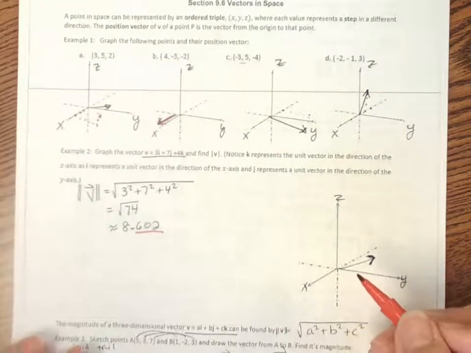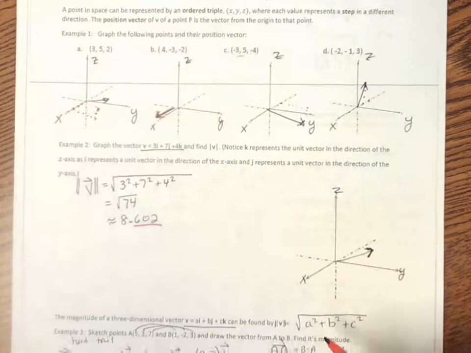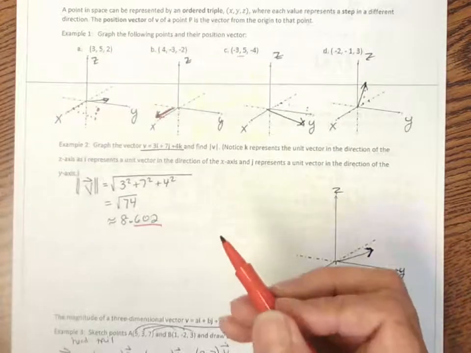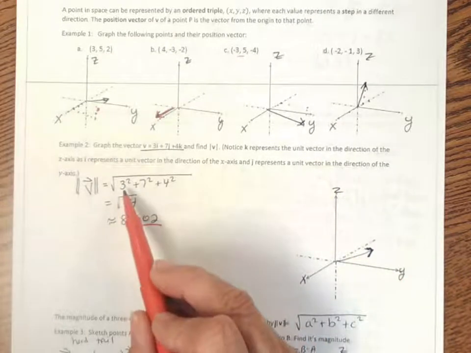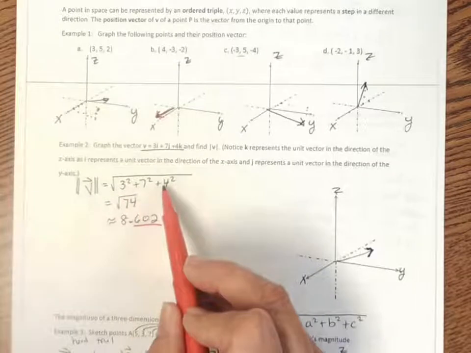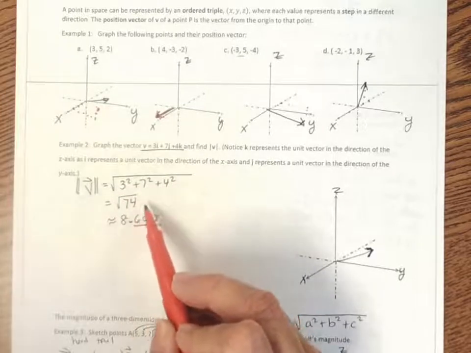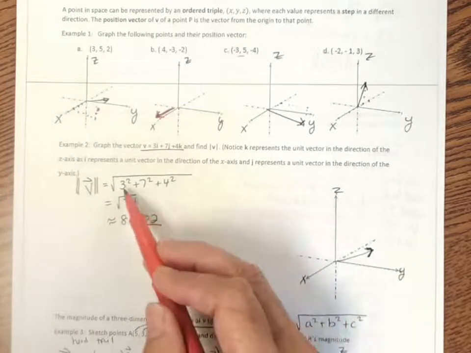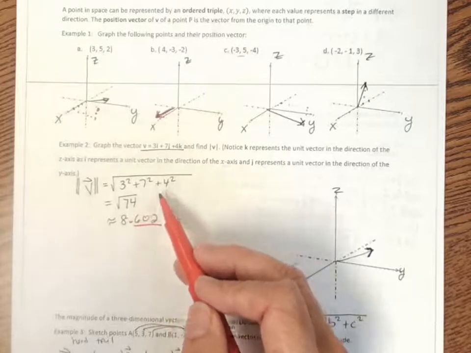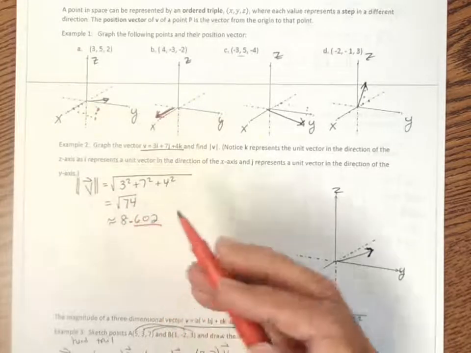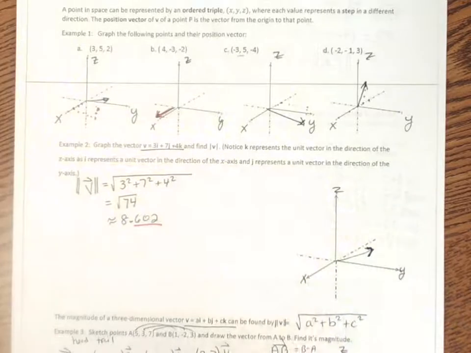And to find the magnitude of that, we simply square each component, add them together, and take the square root. So we have 3 squared plus 7 squared plus 4 squared, giving us the square root of 74, so approximately 8.602.